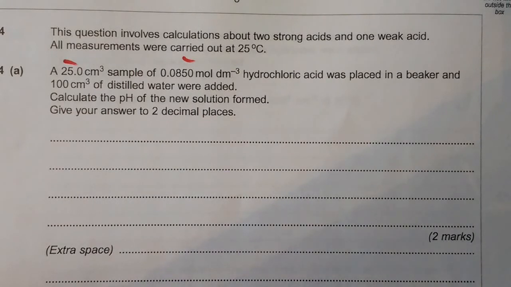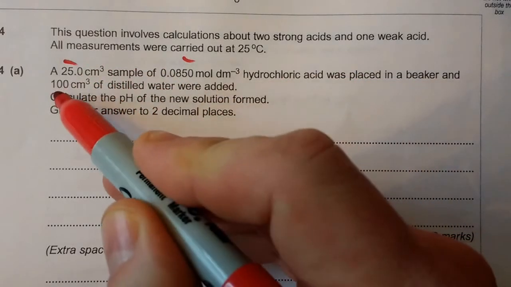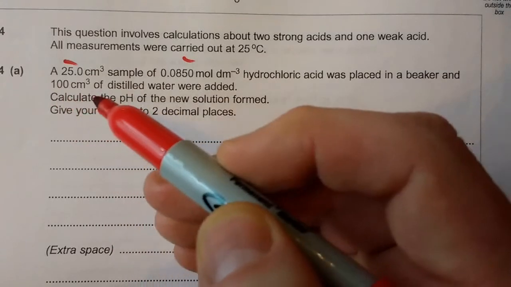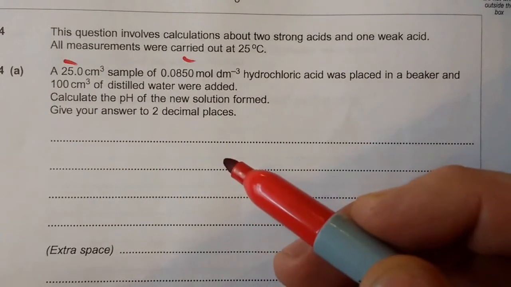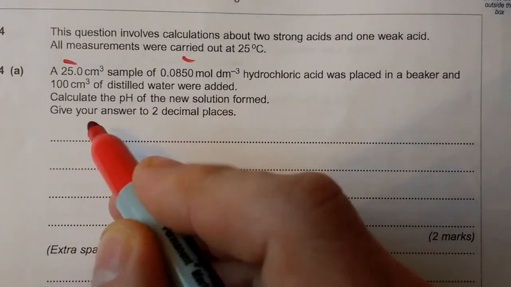Now, normally you might just jump in and go, okay, we've got a 0.085 molar solution of hydrochloric acid, so we'll just minus the log of that 0.085. However, because they've added the 100 cc's of water, that's going to alter the concentration. It's going to dilute it, so the concentration is going to go down, so therefore the pH is going to go up. So basically what you need to do is work out the number of moles you've got.